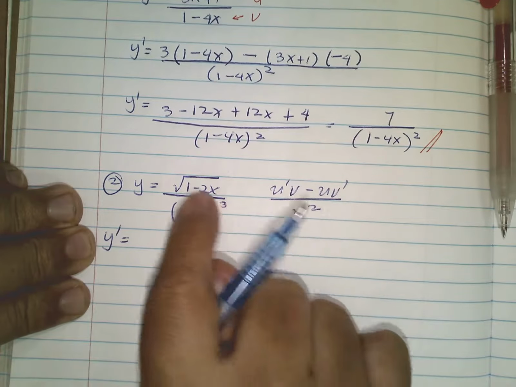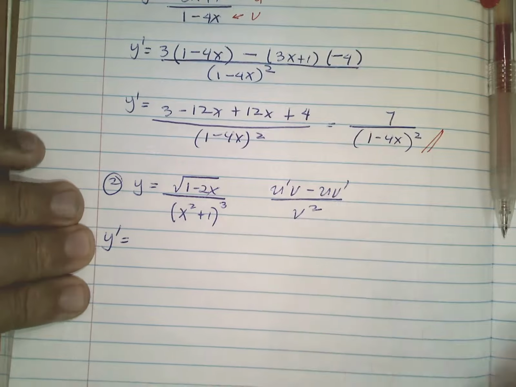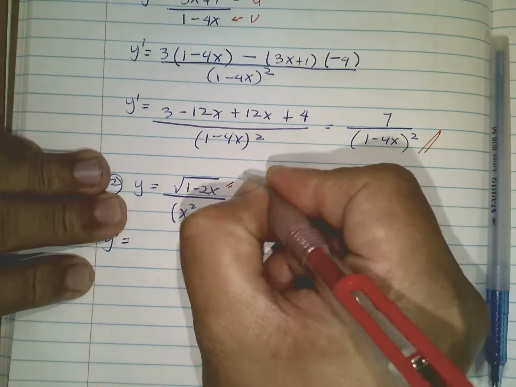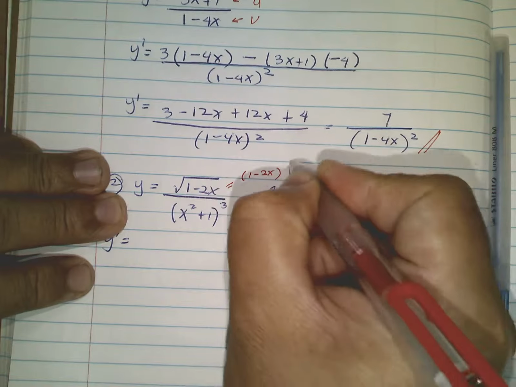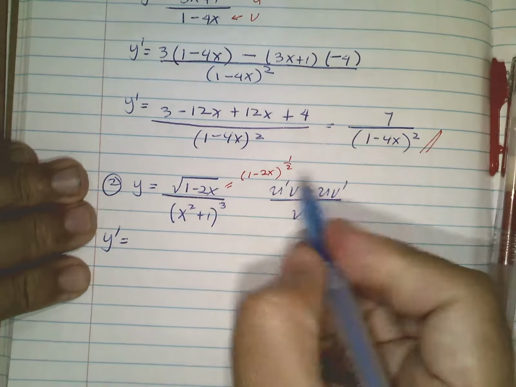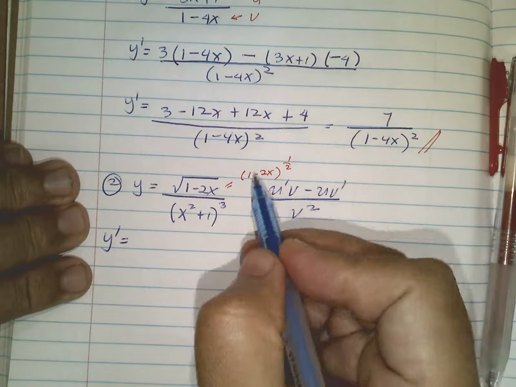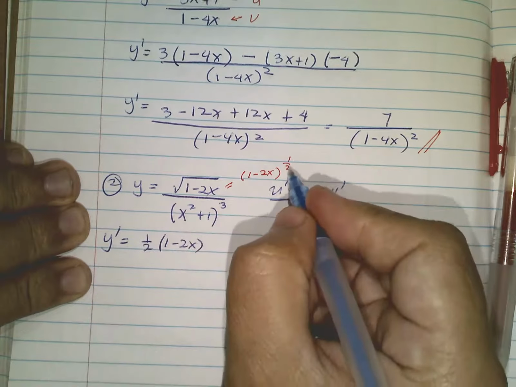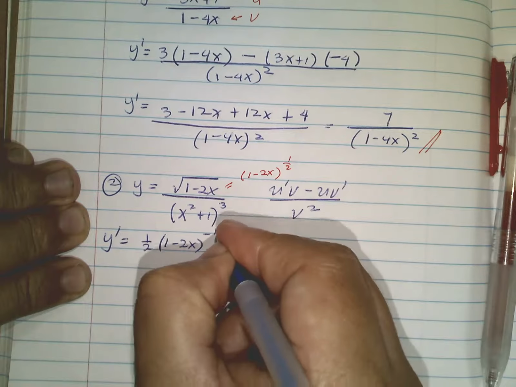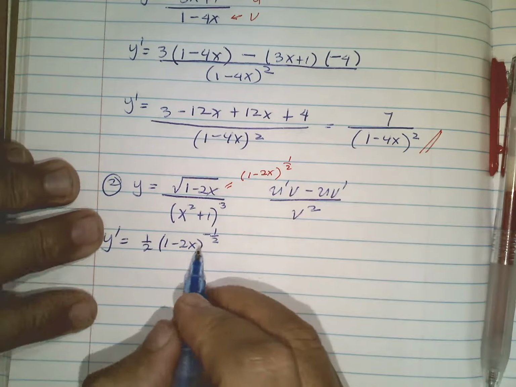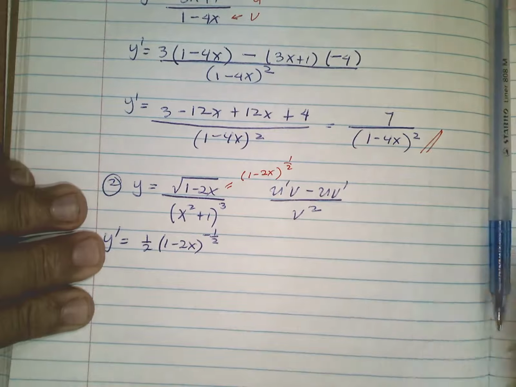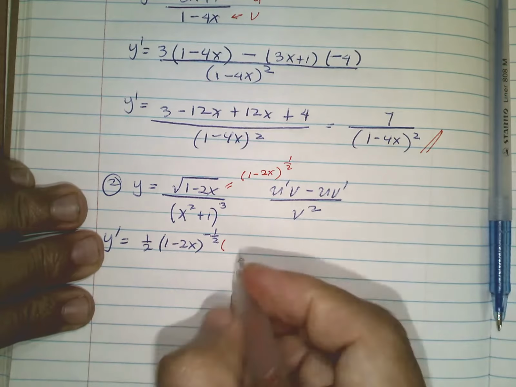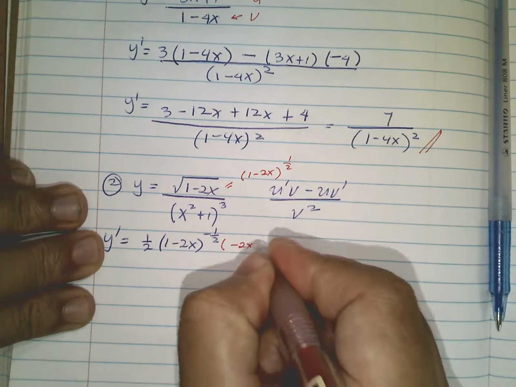So u prime, the derivative of that. But before we take the u prime, please take note that this one is equal to 1 minus 2x raised to 1/2. Now let's take the u prime. So 1/2 you put in front, 1/2 times 1 minus 2x raised to 1/2 minus 1, which is negative 1/2. Again, that's negative 1/2. And most important, don't forget that you need to get the derivative of the inside, which is minus 2x.